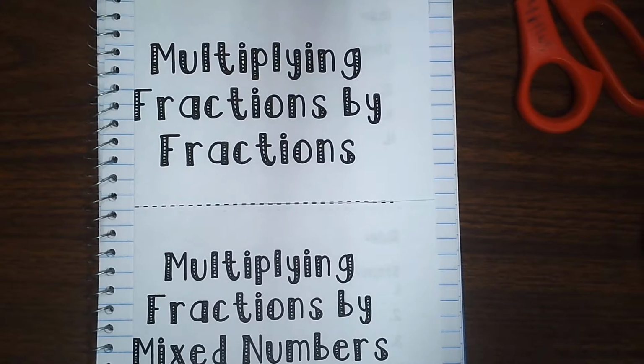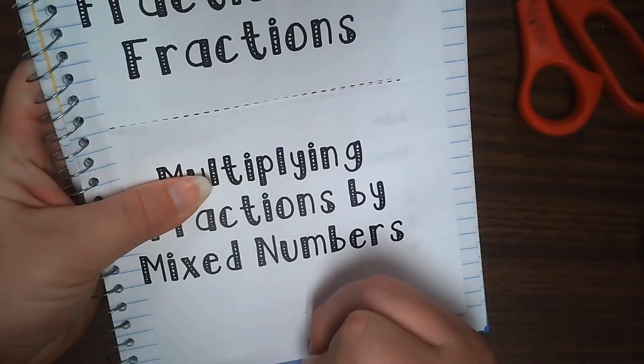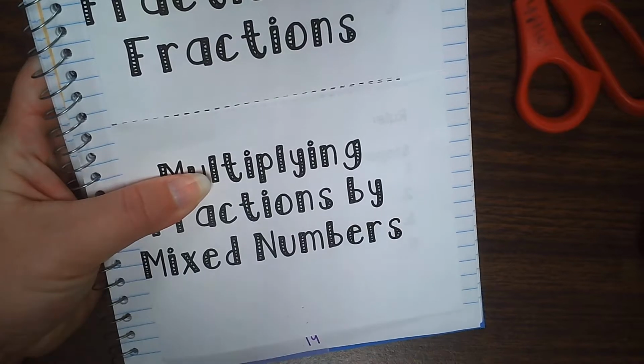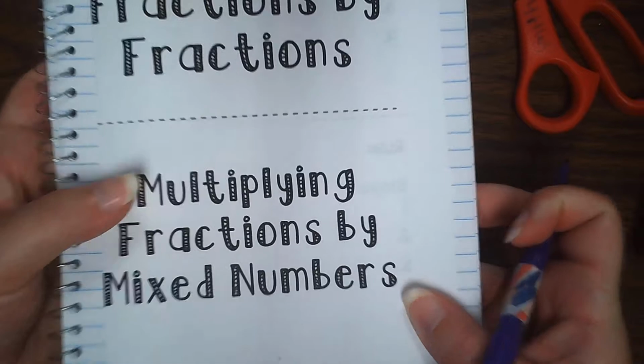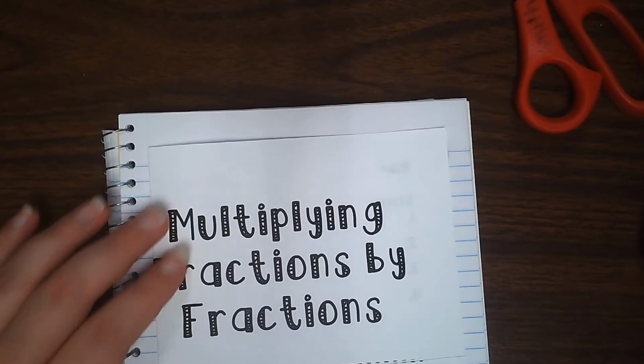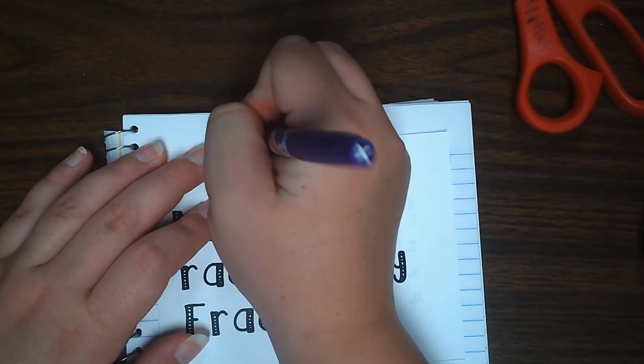So I'm going to make sure that at the bottom, this is page 19. And at the top, our label is multiplying fractions.